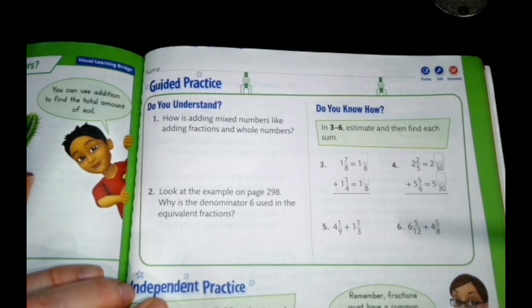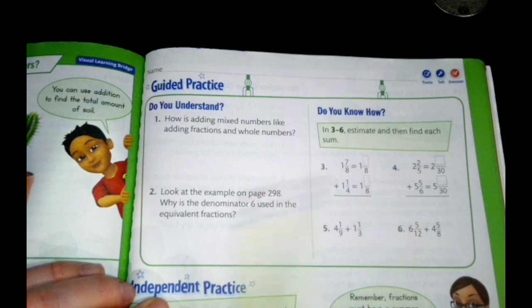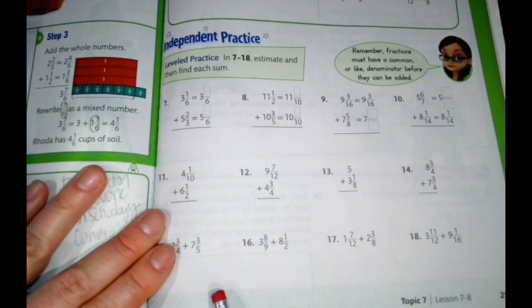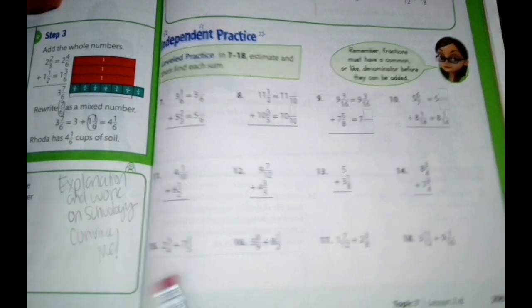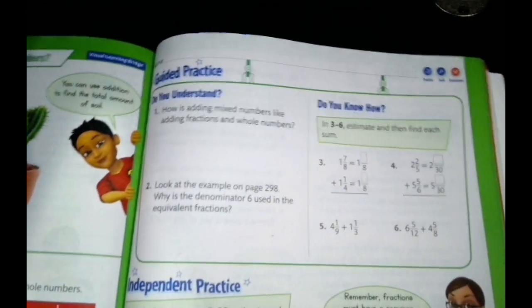For this lesson in 7-8, I want you doing all the guided practice and then just pick one from each row for your independent practice before you can move on to the collab portion.